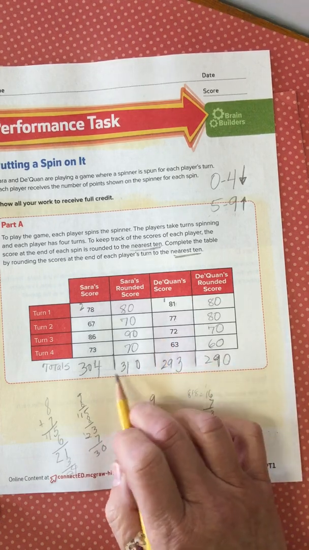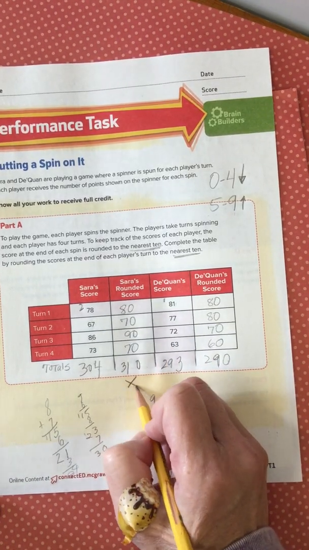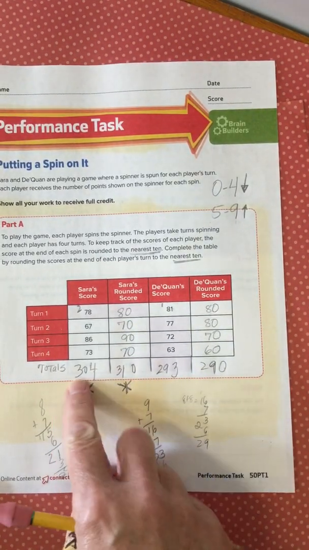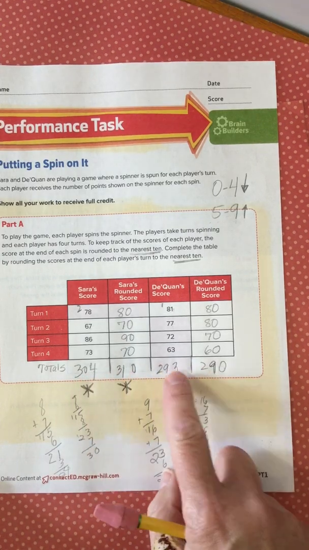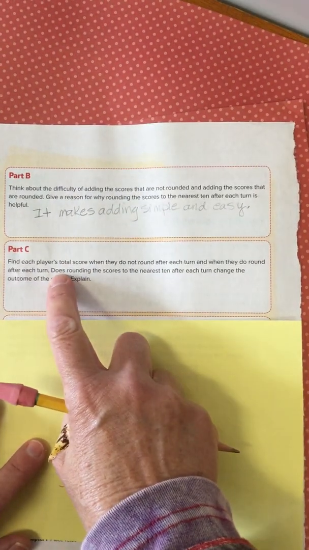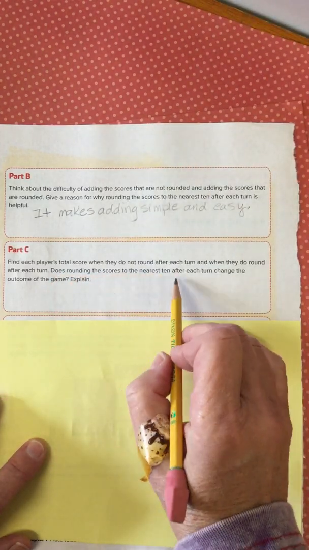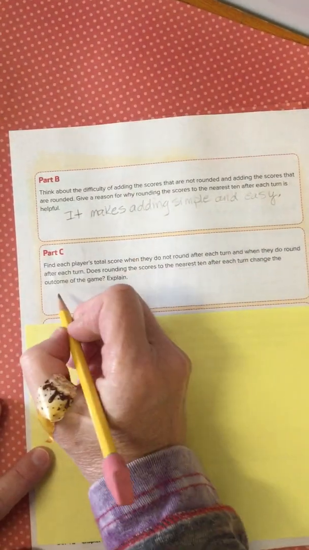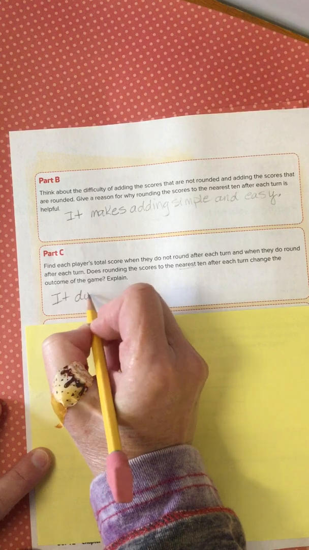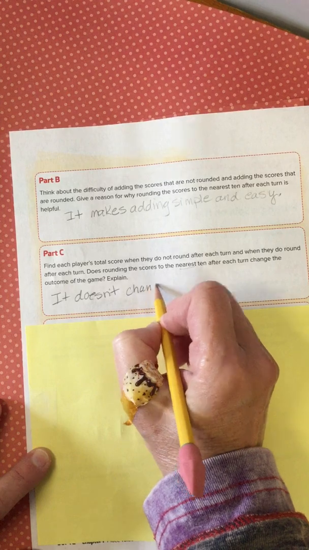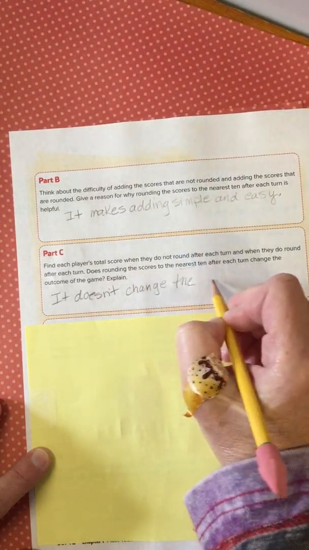So if they were going for the most points, Sarah would win the rounding, and she would also win the actual game, wouldn't she? Because her actual score beat his score right there. So she beat him in actual numbers, and she beat him in rounding numbers. So we go back to our question again. Does rounding the scores to the nearest 10 after each turn change the outcome of the game? We're going to say it doesn't change the outcome.